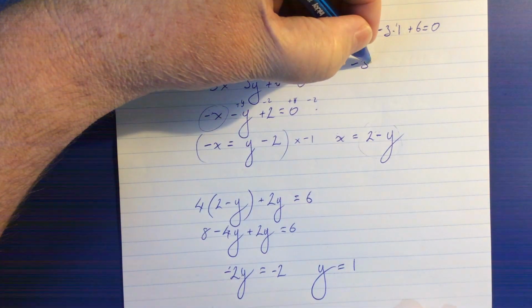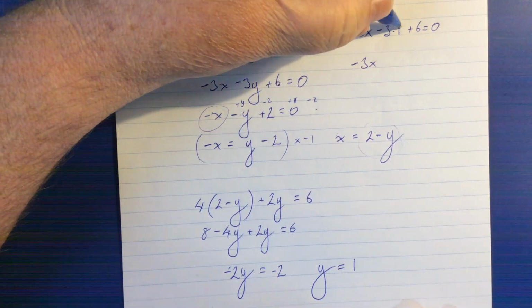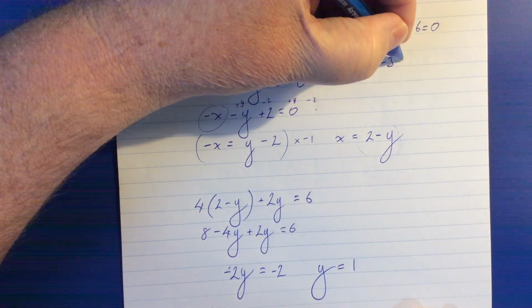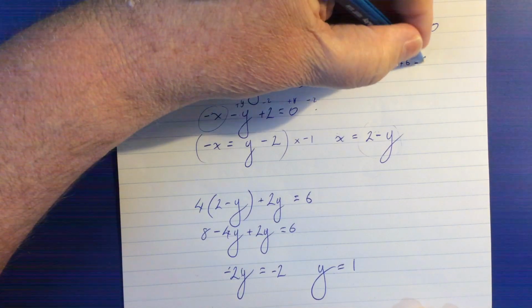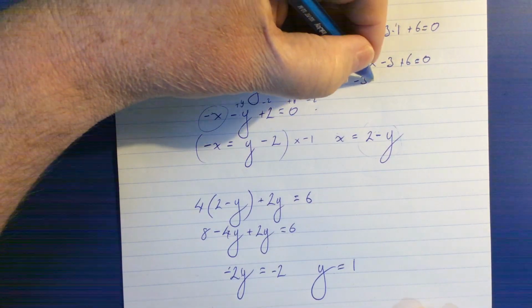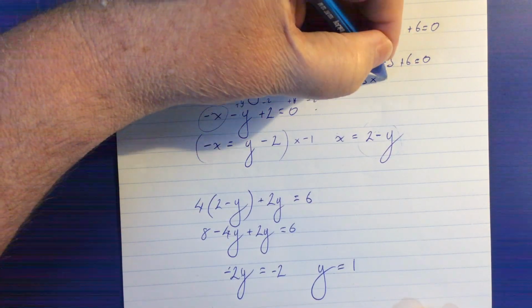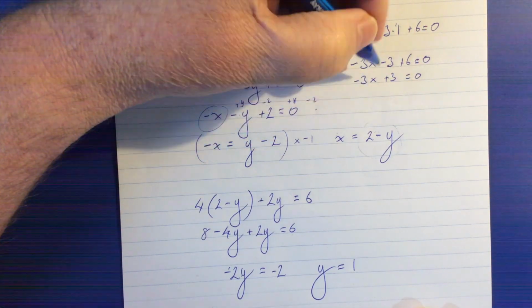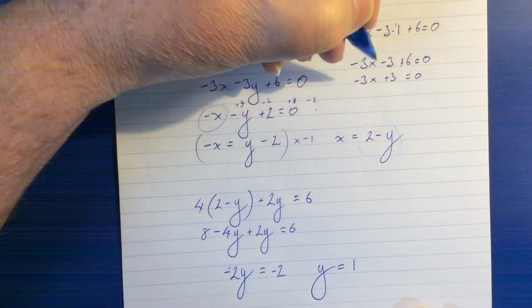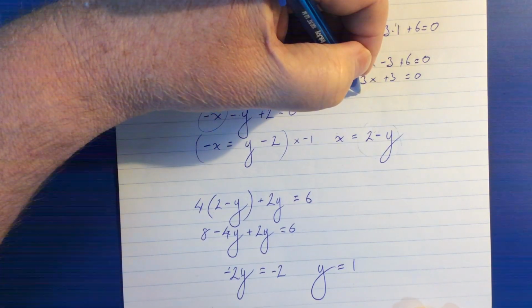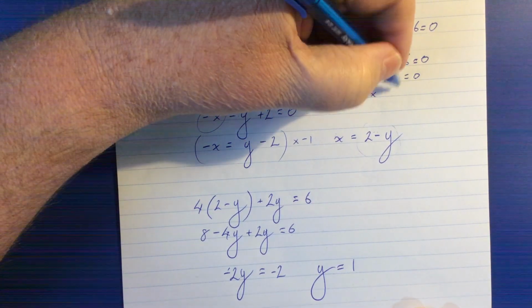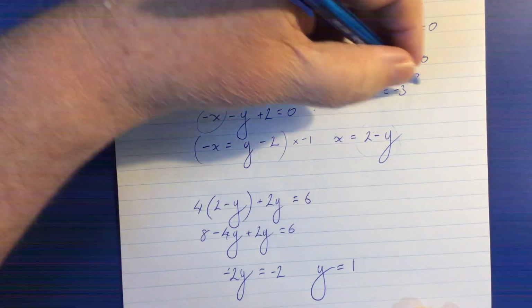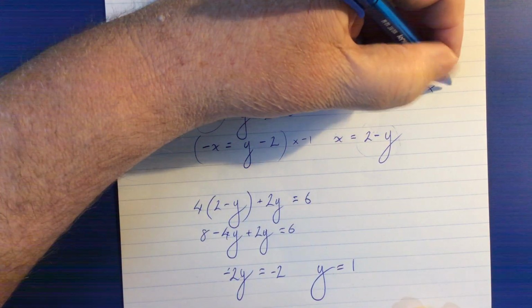So negative 3x minus 3 plus 6 equals 0. Negative 3x plus 3 equals 0. Negative 3x equals negative 3. X is going to equal 1.